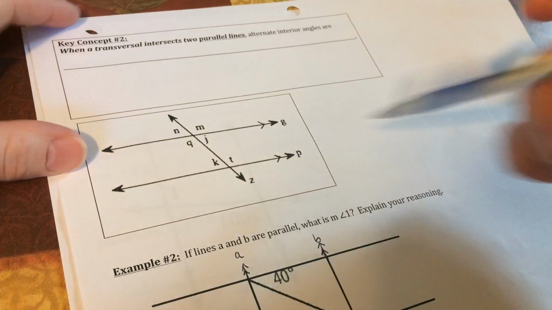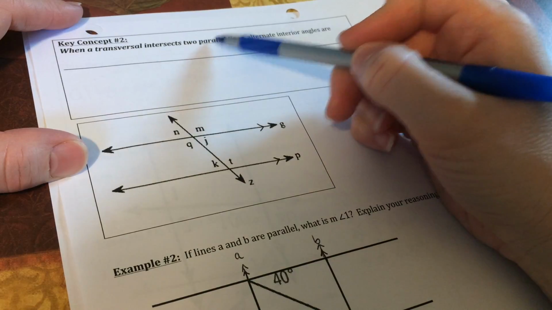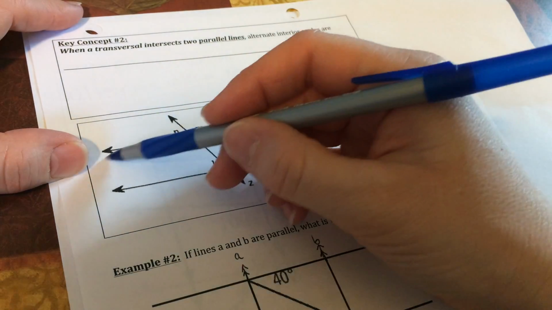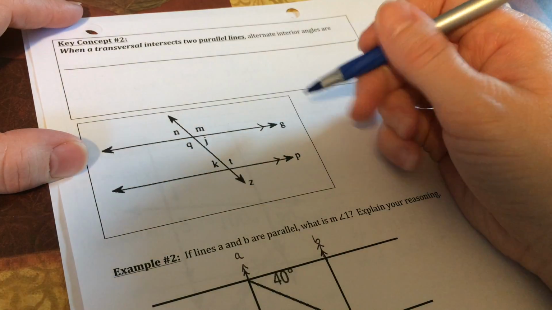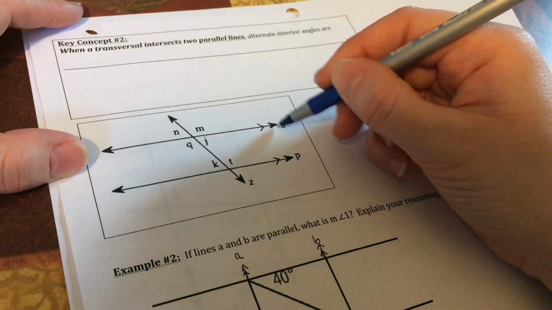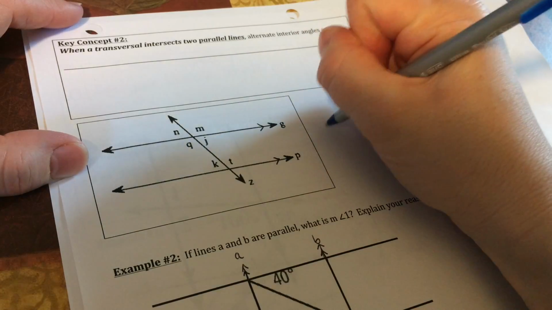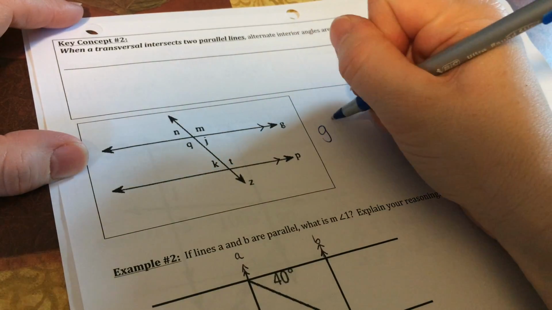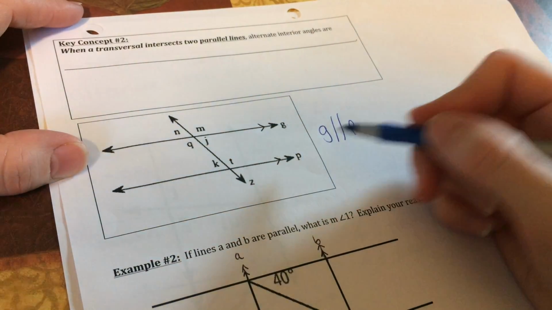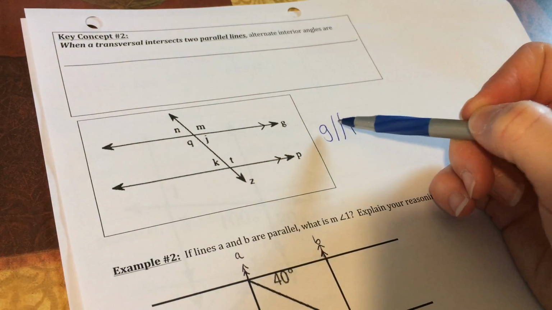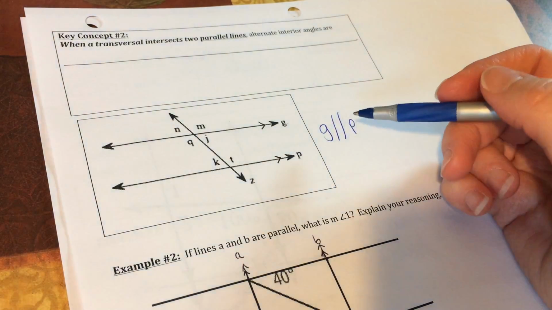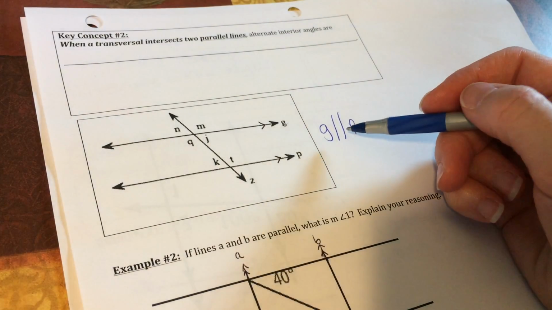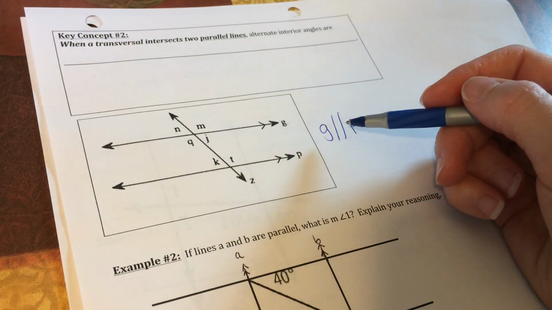So we want to know, well, when a transversal intersects two parallel lines, like here, right? Here's our parallel lines. You could tell that these are parallel because they have the double arrows here. This is saying that line G is parallel to line P. Okay, remember we talked about this is the parallel symbol. It almost looks like railroad tracks. We talked about how railroad tracks are parallel.